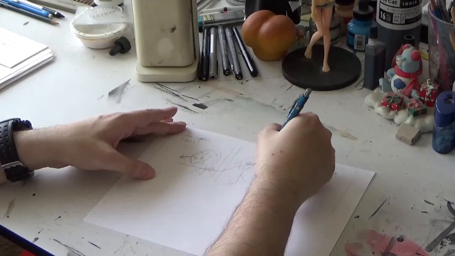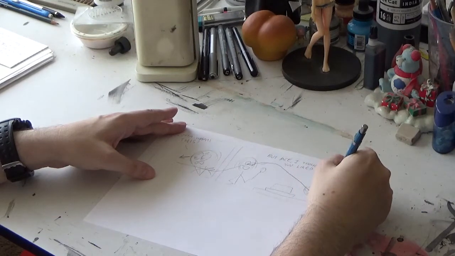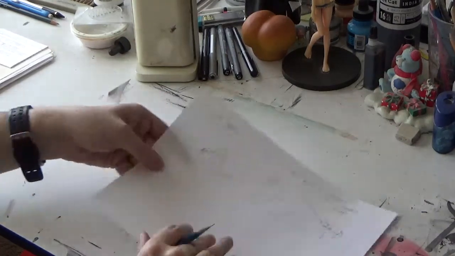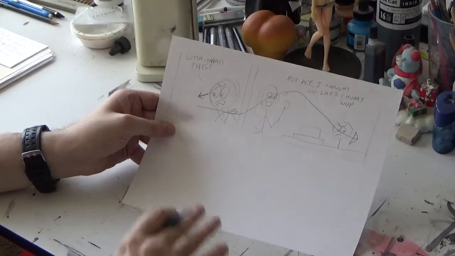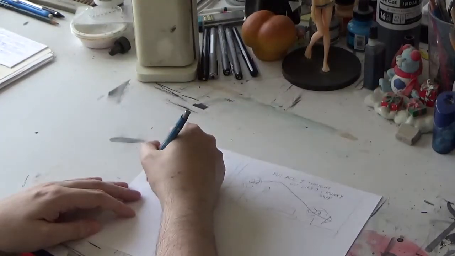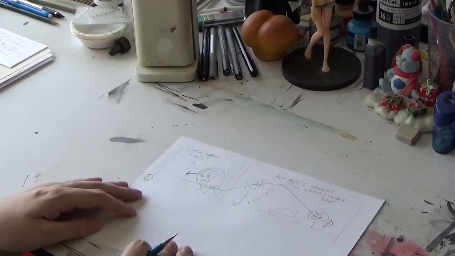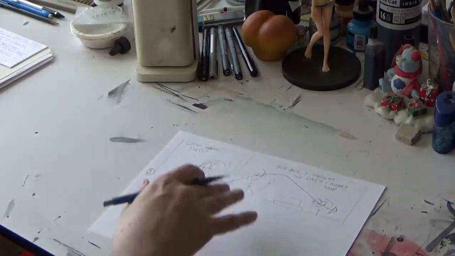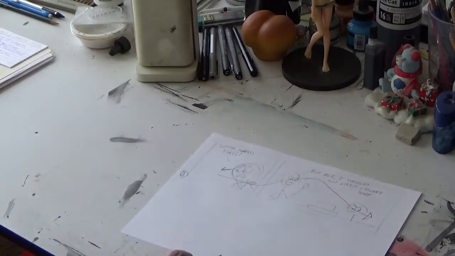Now you see how that flows? This, of course, would work here. If I were to pencil this right now, I'd probably use it like that.